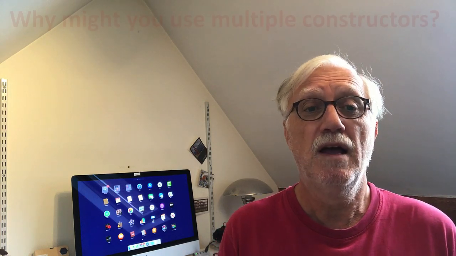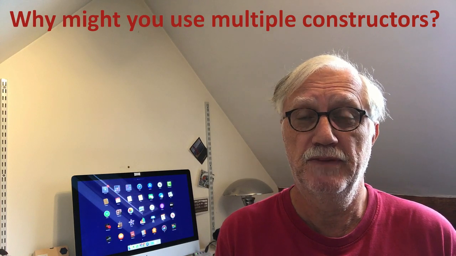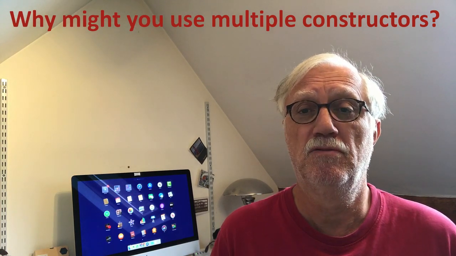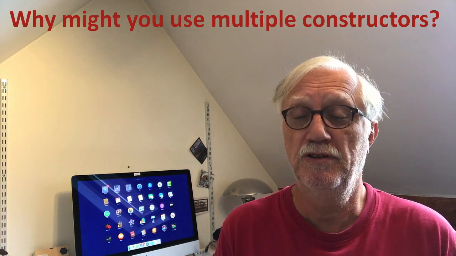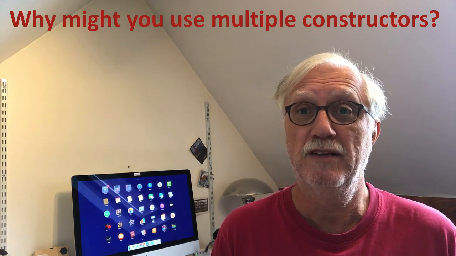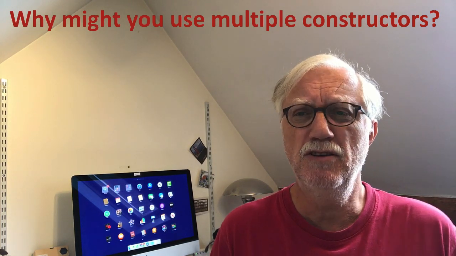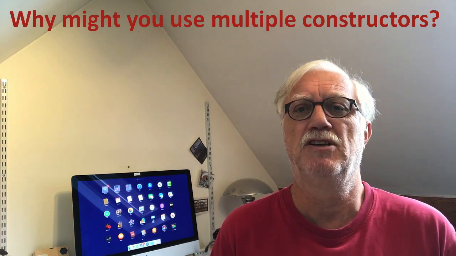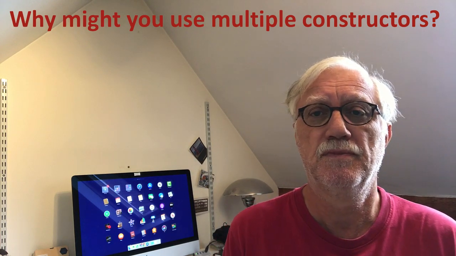The other feature I wanted to spend a few minutes on is constructors. And the question is, why might you use multiple constructors? Now, constructors are special functions, special methods as we call them, which are included in a class such that when you create an instance of the class, an object, the constructor is called when that object is created, usually to do some kind of initialization. A destructor would be called when the object goes out of scope.